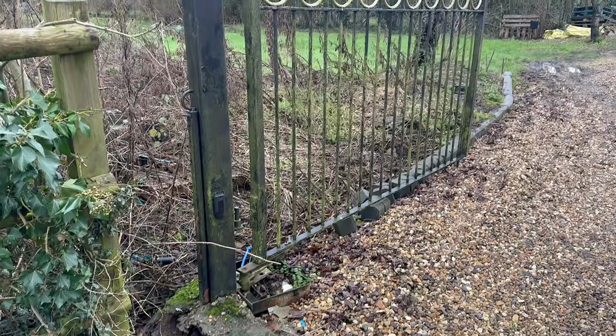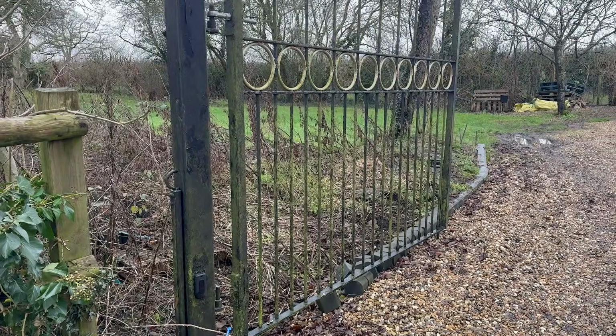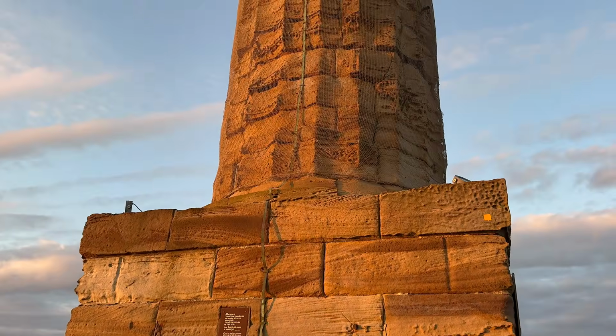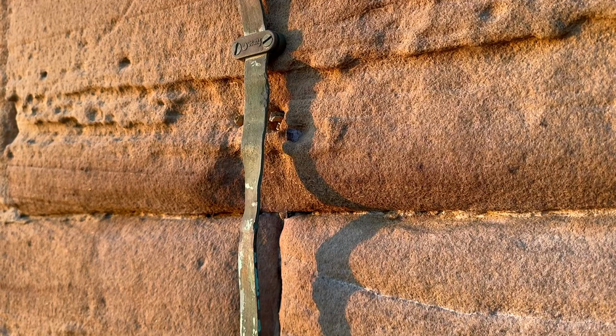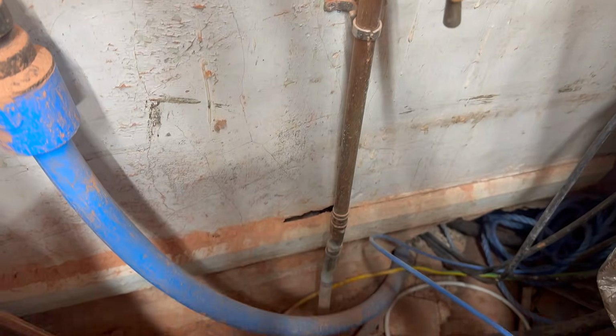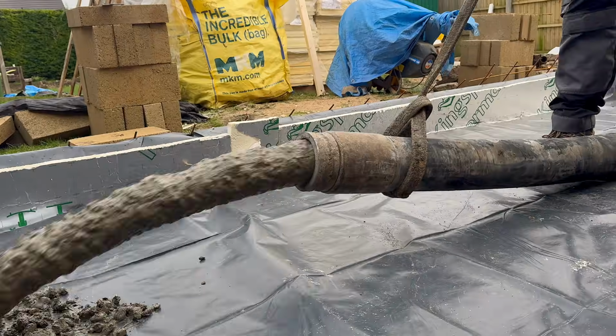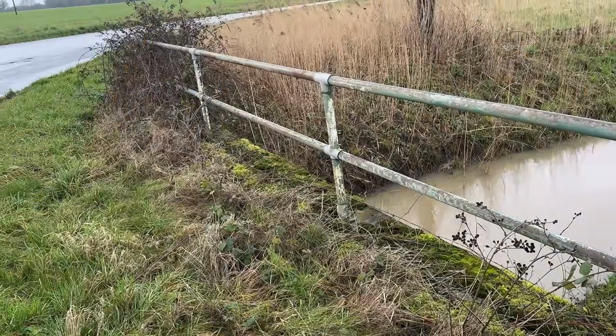The short answer is yes, it matters a lot. Because parallel paths can completely change what your test instrument is actually measuring. A parallel path is any conductive route in or on the ground that allows current to return without travelling through the soil that you think you are testing. Electricity will always take the easiest route available, and in many cases, metalwork buried in the ground offers a far lower resistance than the soil itself.